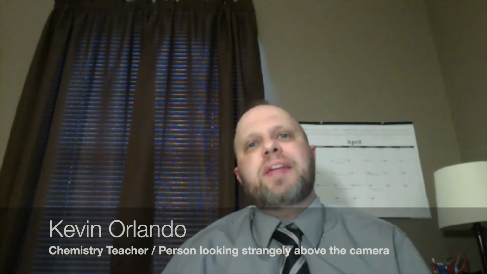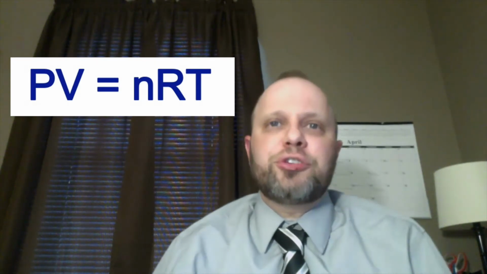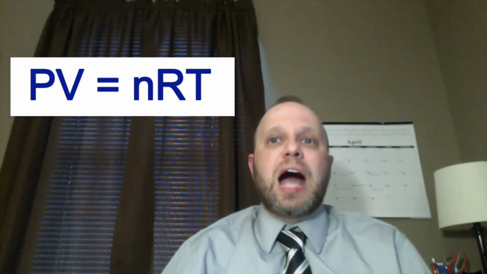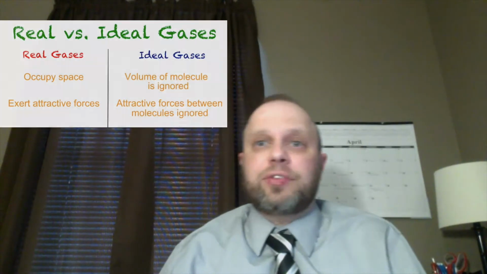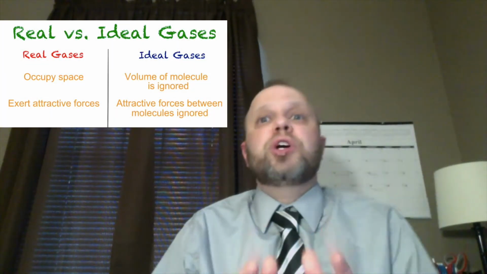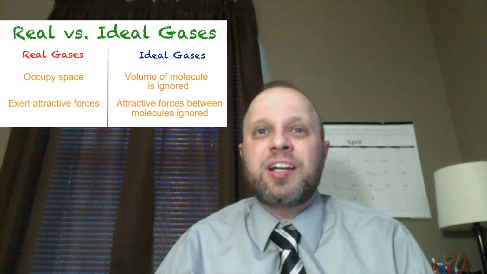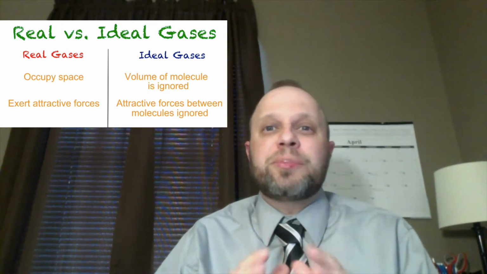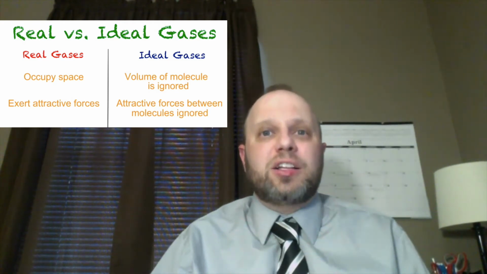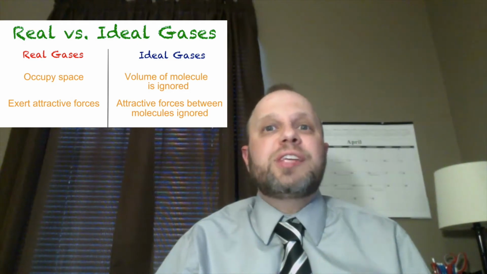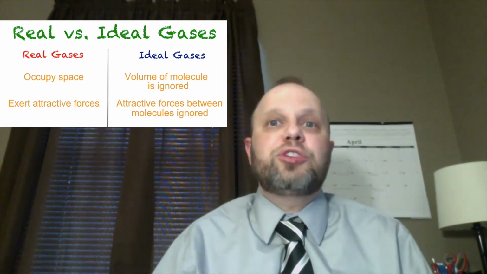Last week I mentioned that the ideal gas law, PV equals nRT, is a simpler version of a more complex equation. I'm going to show you that new equation in a minute, but first let's quickly review the difference between real and ideal gases. As you can see, real gases occupy space. I'm not talking about the space of the container they are in, I'm talking about the volume of the molecules themselves. When we look at molecules, the size of the molecule is negligible in most cases, and the volume we use in the ideal gas equation is close to what it should be.